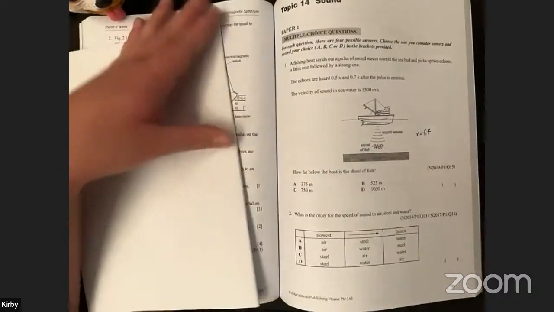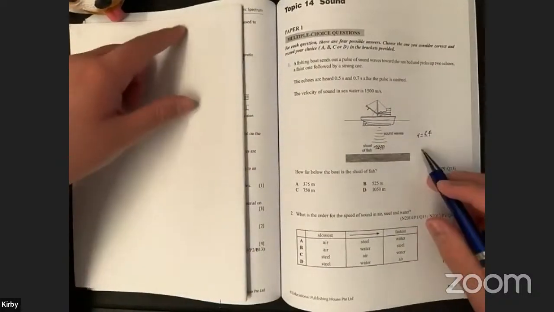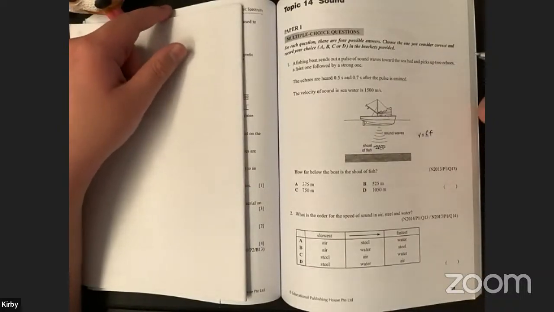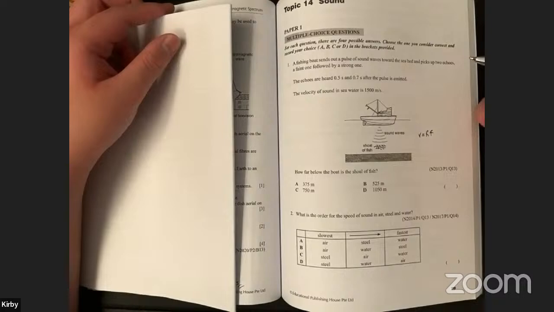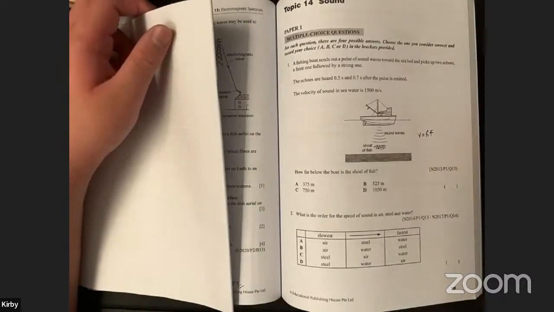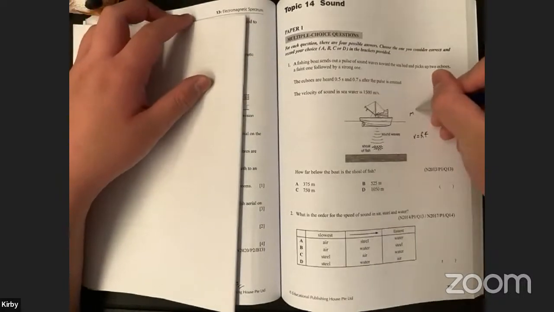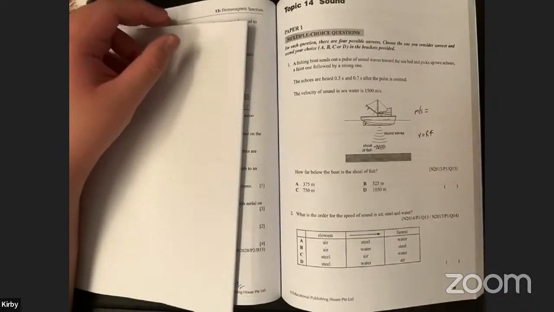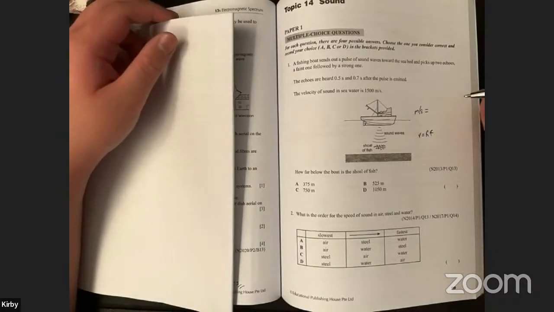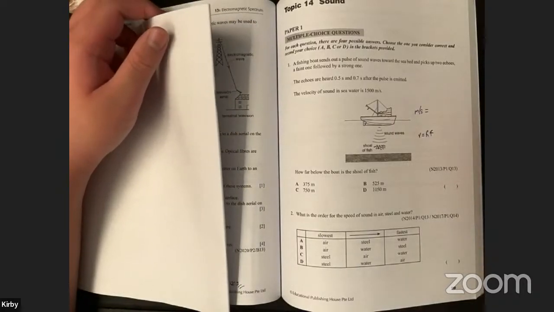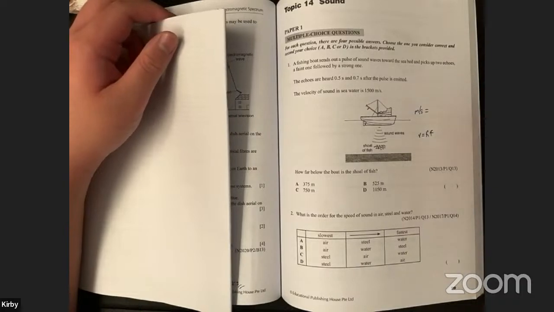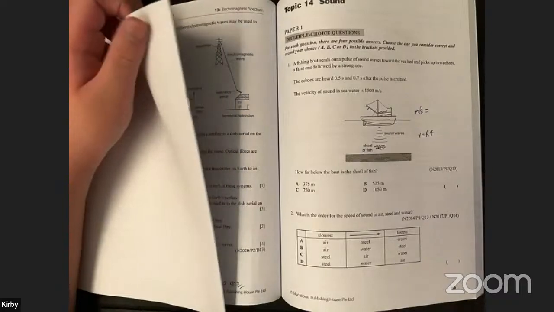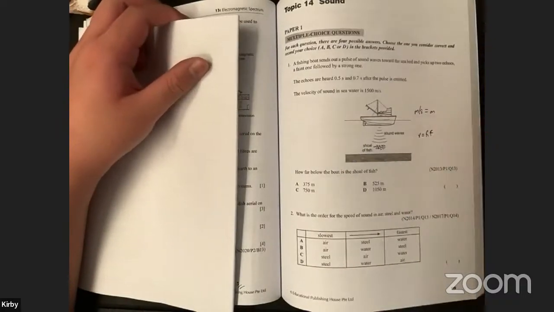The unit for v is? Not the number, the unit. Meter per second. Okay, you write it down in your formula. What is lambda? The wavelength. Correct. The unit of wavelength is meter, right? And what is the unit of frequency?